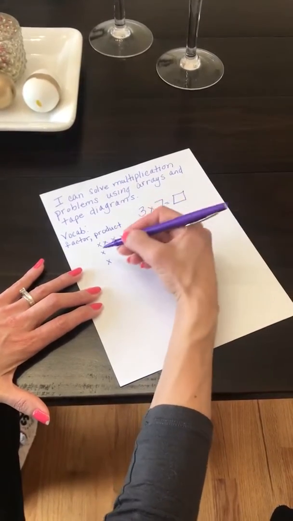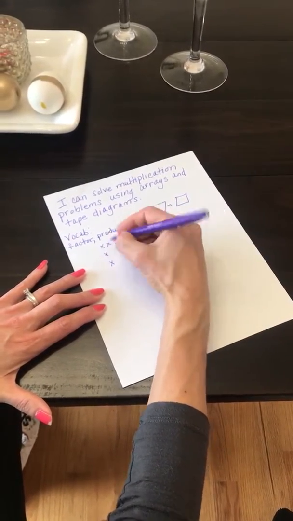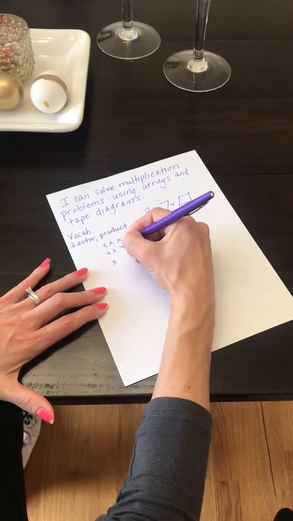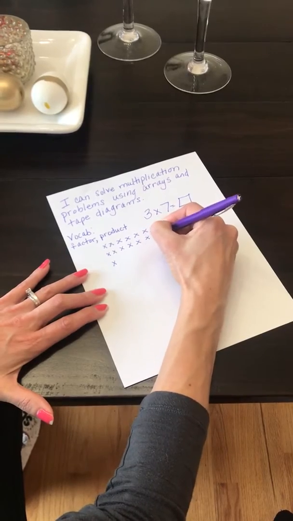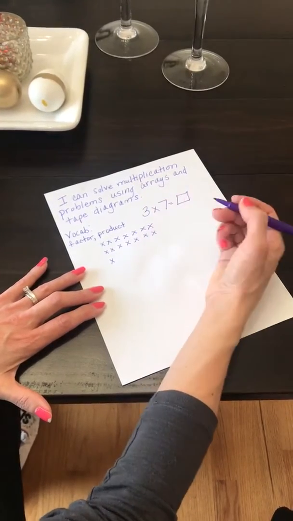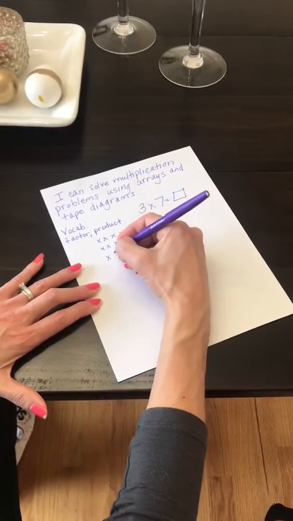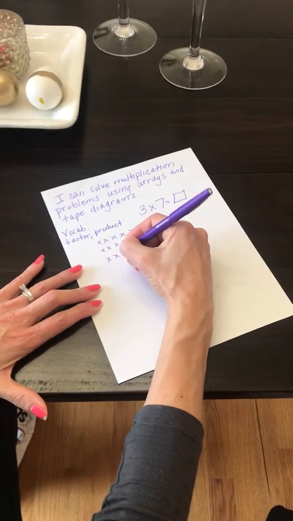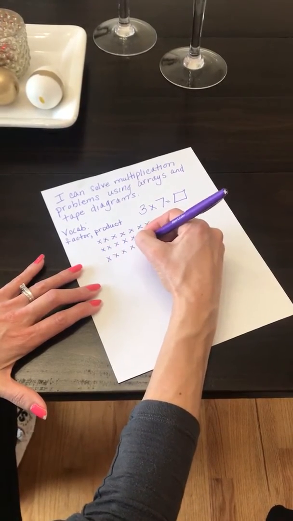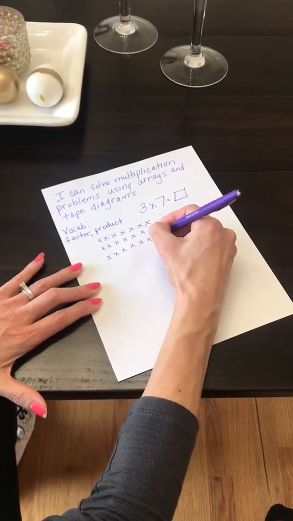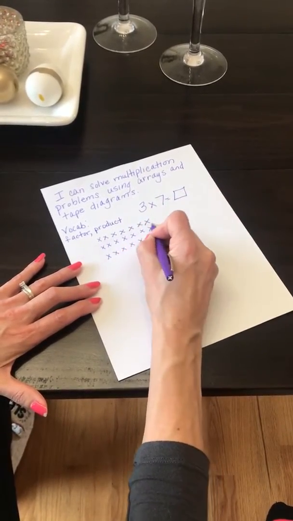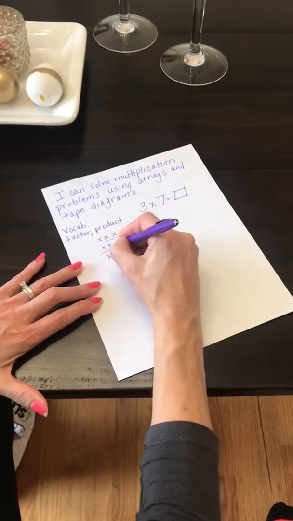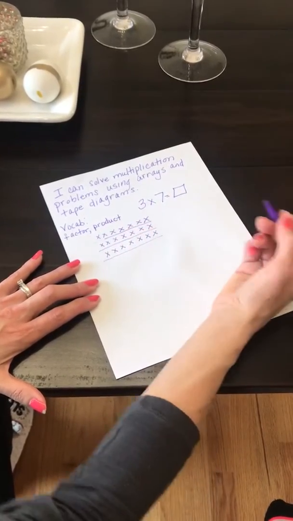There's group 1. We already have 1, so say 1, 2, 3, 4, 5, 6, and 7. We have 2 groups of 7, but we need 3 groups of 7. 1, 2, 3, 4, 5, 6, and 7. What we have here are 3 groups of 7. You'll see the groups. There's group 1, there's group 2, and there's group 3.